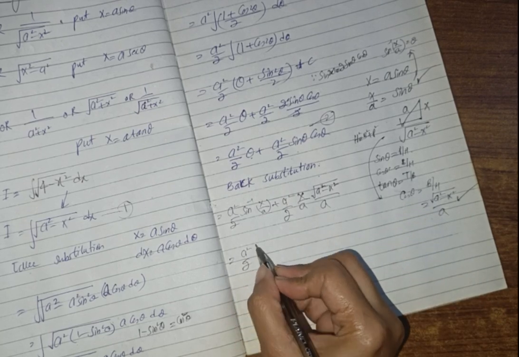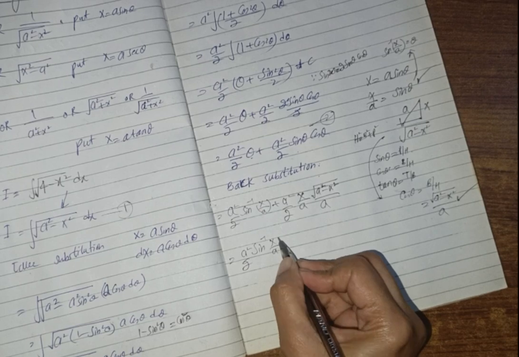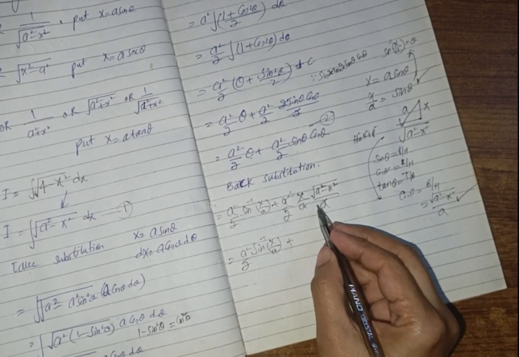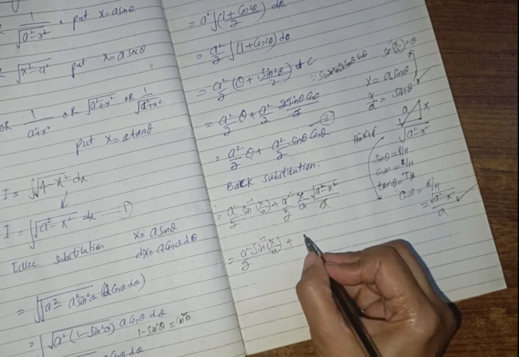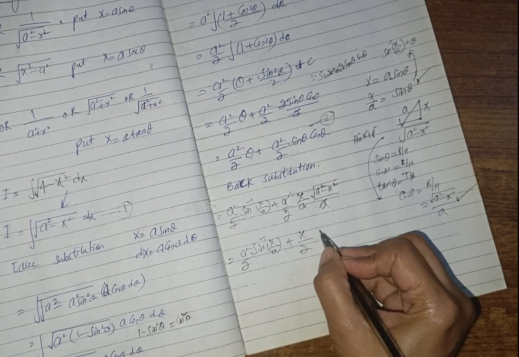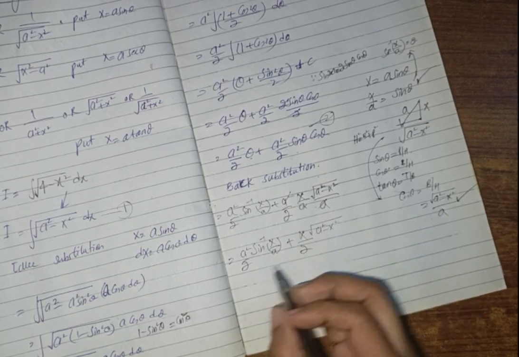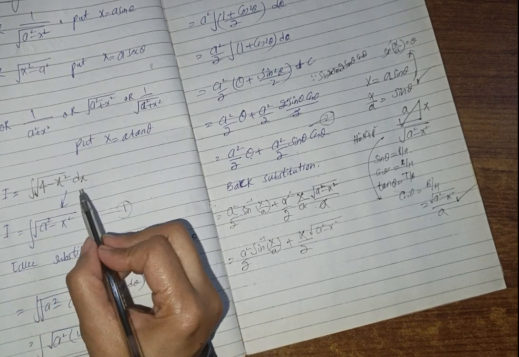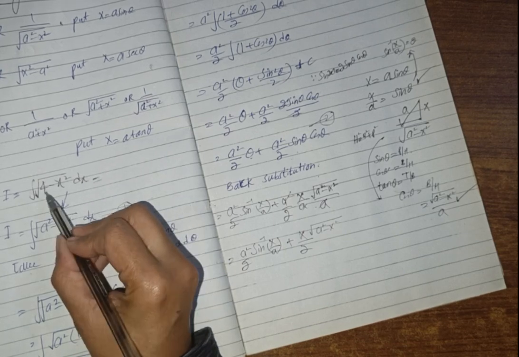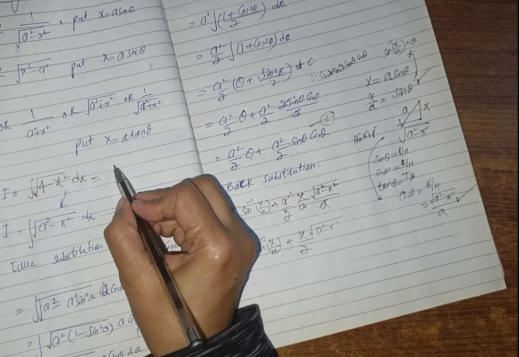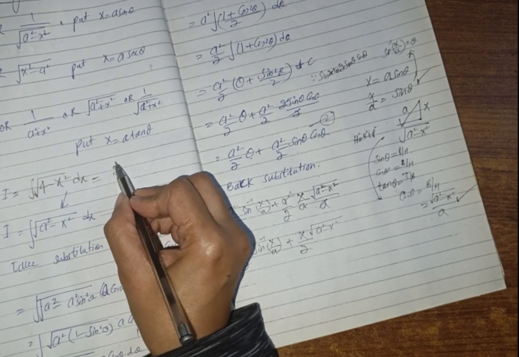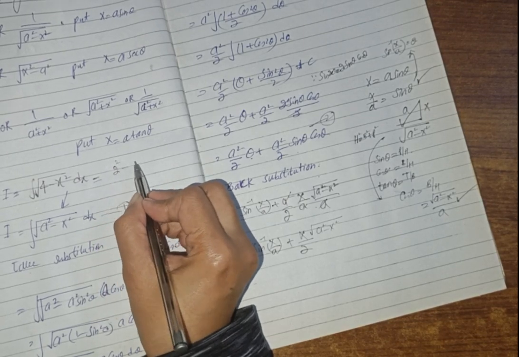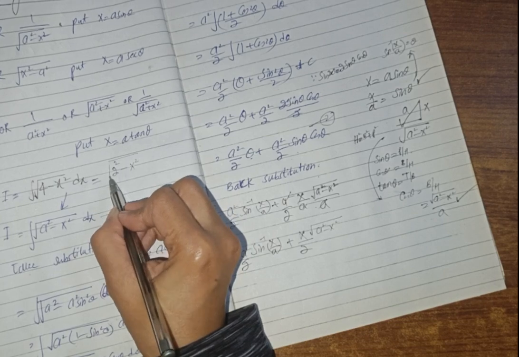A square over 2 sine inverse x over a. After simplification we will cancel out a into a, which is equal to a square, and we have x upon 2 into square root of a square minus x square. Now if we discuss question number 10, question number 10 is equal to the integral of square root of 4 minus x square. If we take 4 as square of 2, we have square of 2 minus square of x.